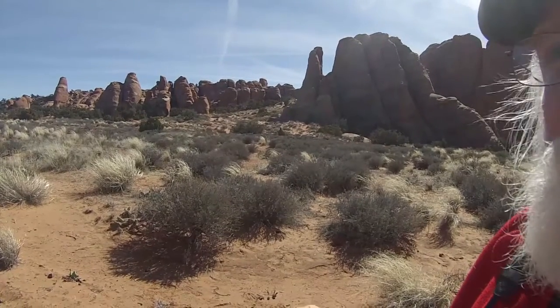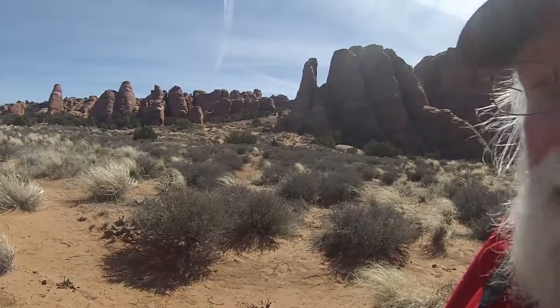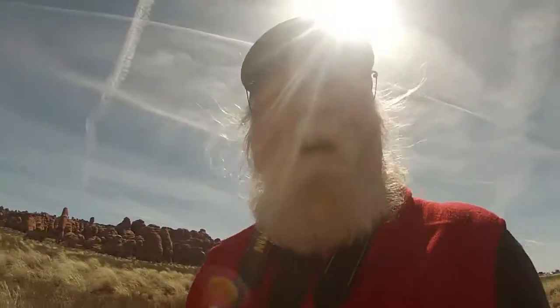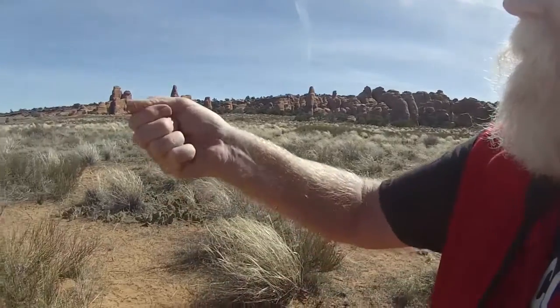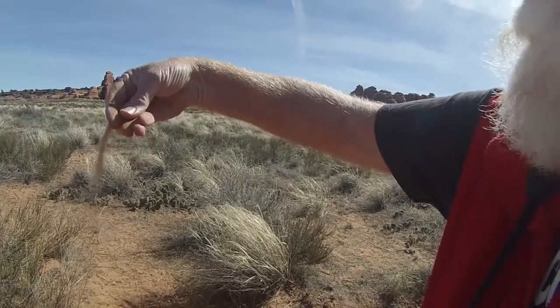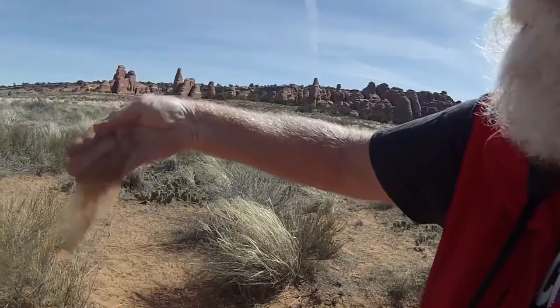And then, well, now the erosional process that formed these arches is still going on. Wind, rain, freezing temperatures, baking sun, and this whole area is covered in this very, very fine sand.